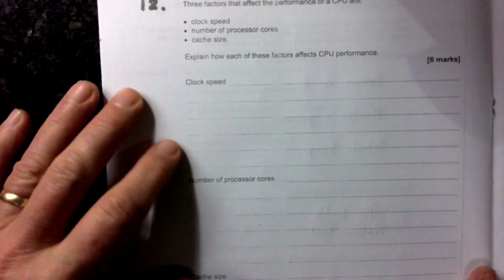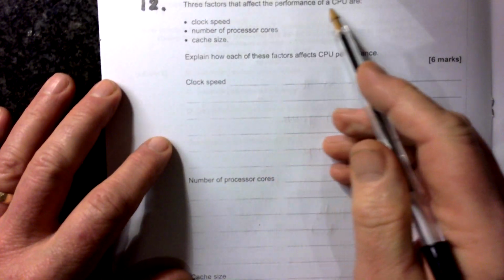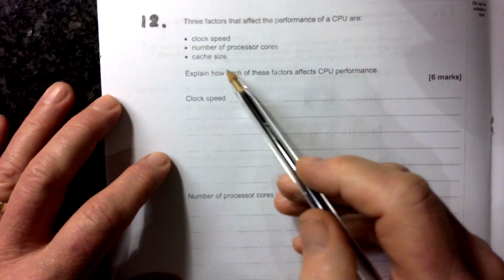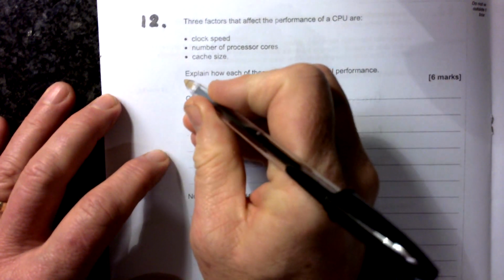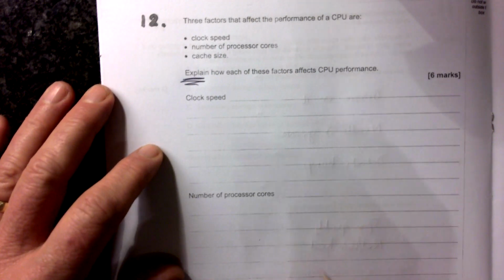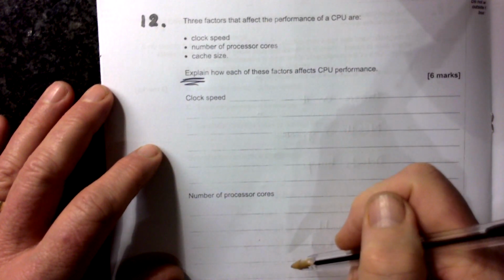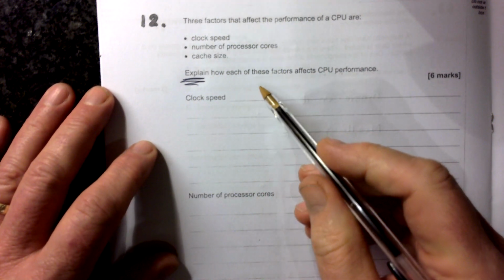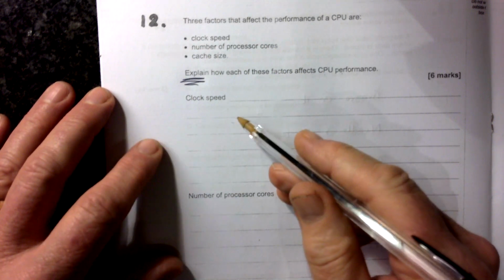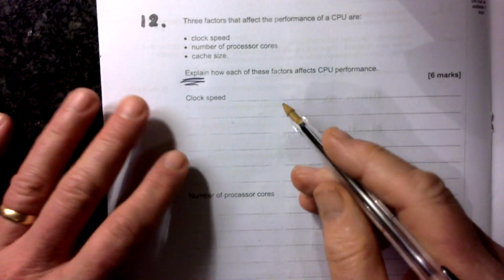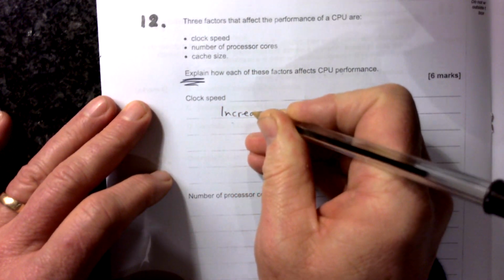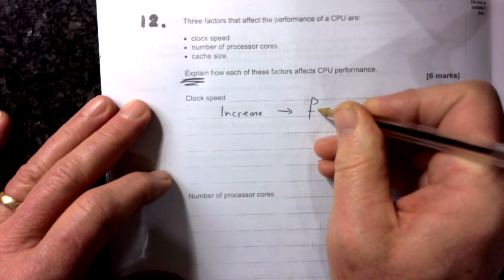Question 12. 3 factors that affect the performance of a CPU are clock speed, number of processor cores, cache size. Explain. So get your marks by giving a reason how each of these factors affect CPU performance. So basically we need to state whether increasing or decreasing will make things better, faster, and then we need to say why that is so. So clock speed, increase clock speed, and the computer will get faster.